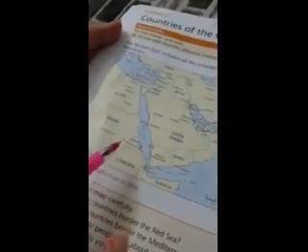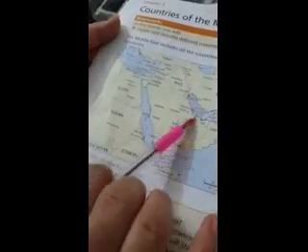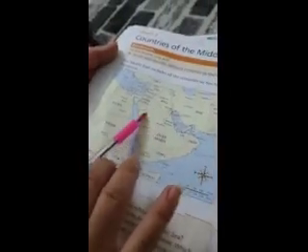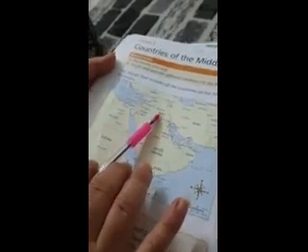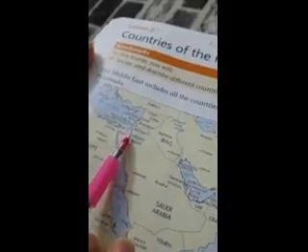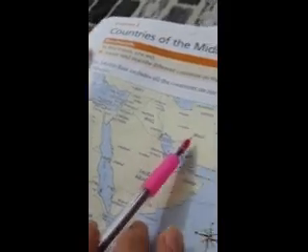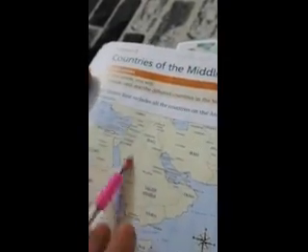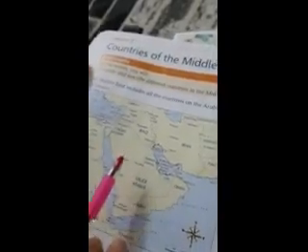Let us read them. Egypt, Sudan, and all the Arabian Peninsula's countries are located in the Middle East. Also Iraq, Syria, Lebanon, Palestine, Jordan, Iran, and Turkey. All these are countries of the Middle East. The Arabian Peninsula's countries are in the center of the Middle East.